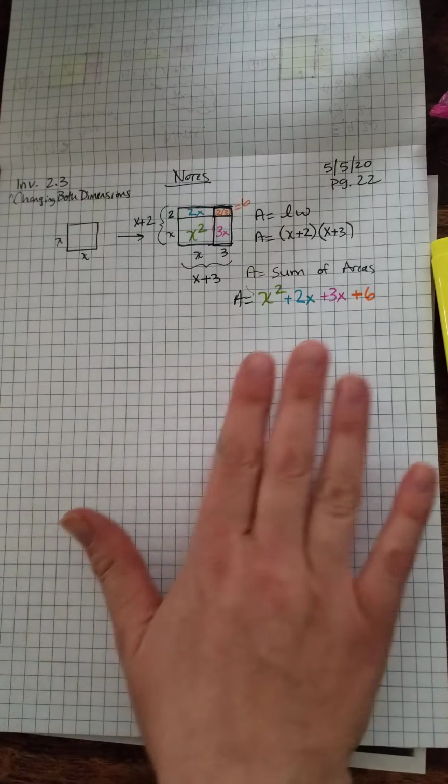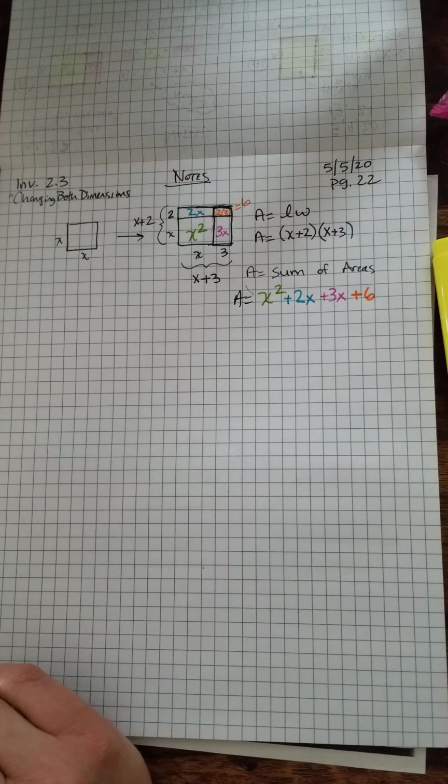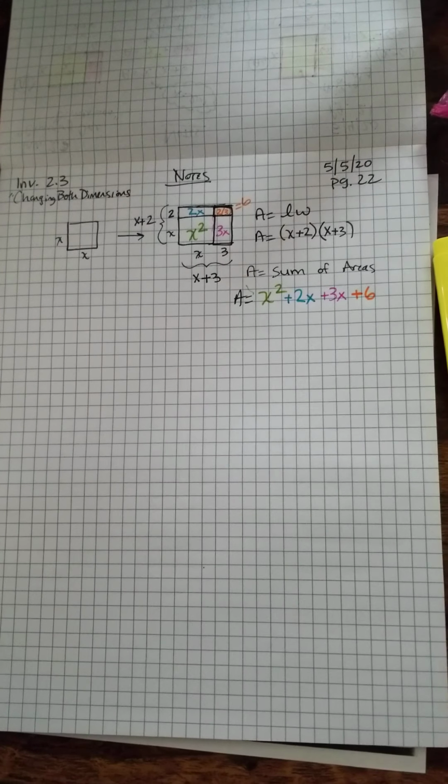You have some rectangles to draw today. You have the 2 different expressions that you'll have to write, and you're supposed to use your rectangles to help you out. Good luck. If you have questions, come and see me.